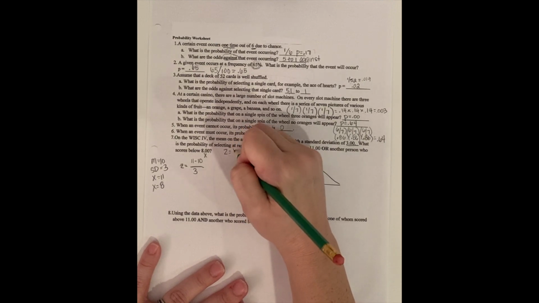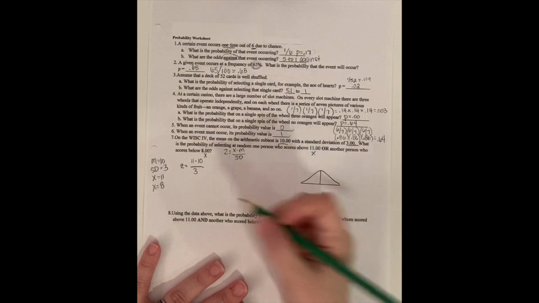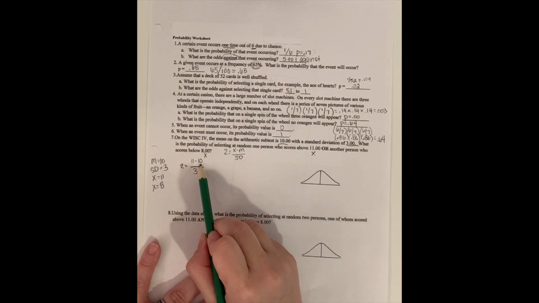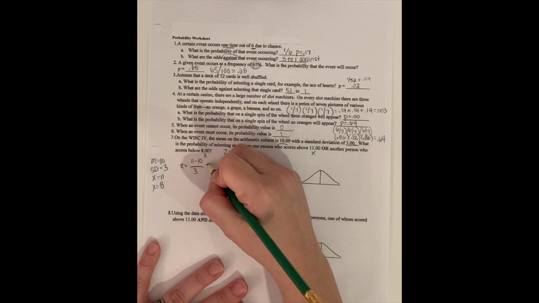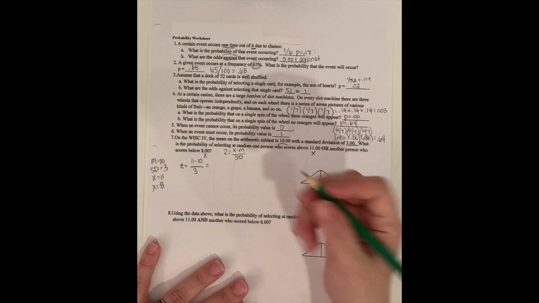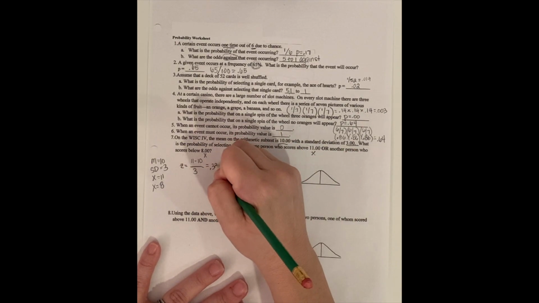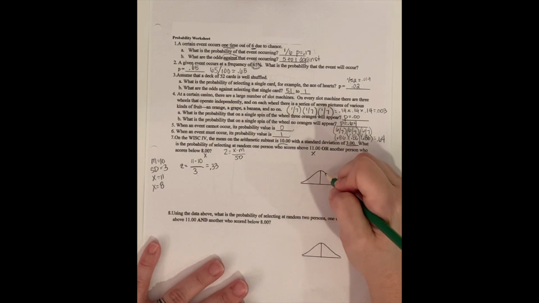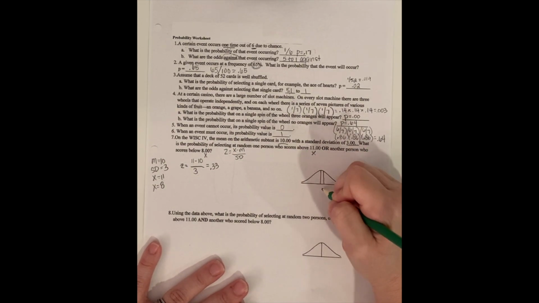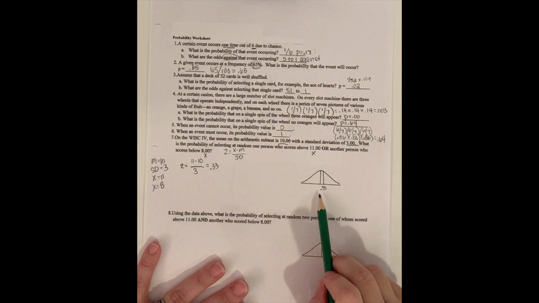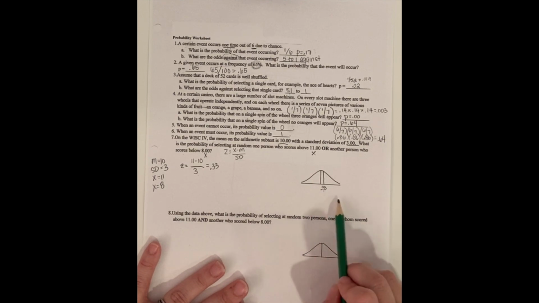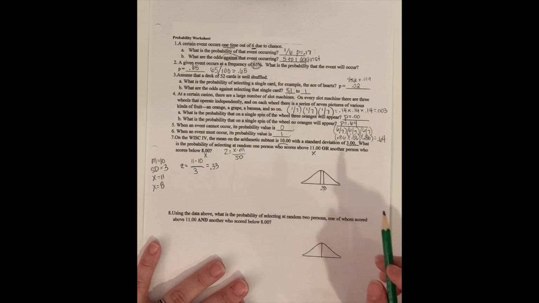It's just z equals x minus the mean over the standard deviation. And when I calculate through that, I get 0.33 for my z-score. So I'm going to plot 0.33 over here. I'm going to guesstimate that it'd be about right there. So the z-score of 0.33 would be equivalent to a raw score of 11, if I wanted to put z-scores and raw scores down there. But I have just z-scores.